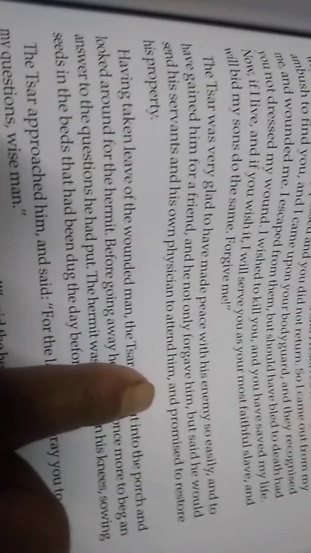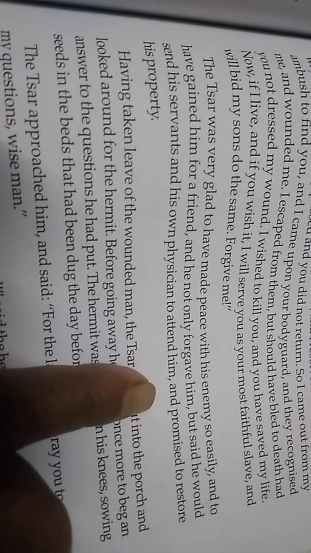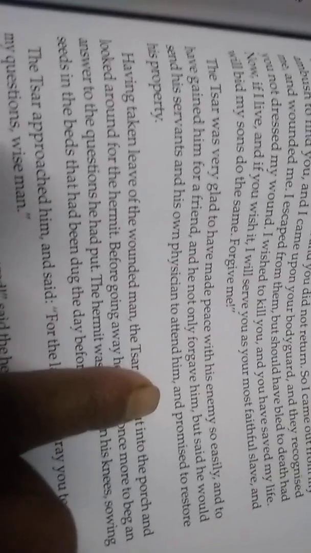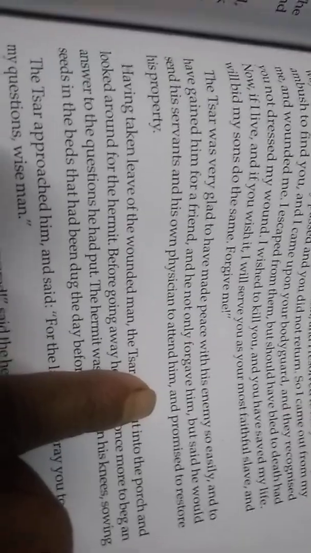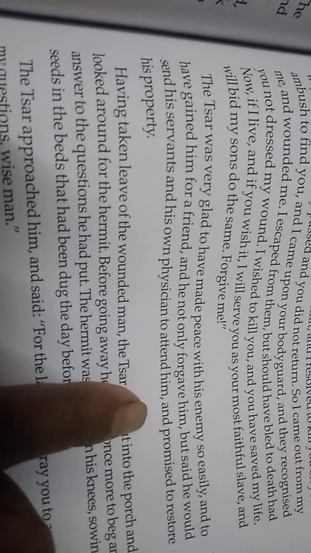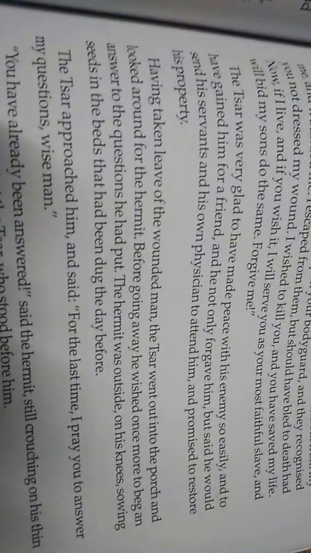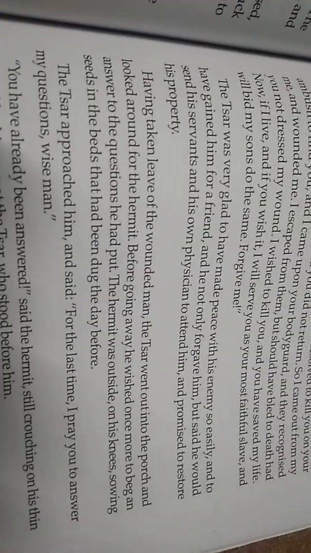After all, the Tsar noticed that he would not only forgive him, but also send doctors, physicians to attend his wounds, to restore his life and restore his property properly. So what did the Tsar give to the bearded man in return?